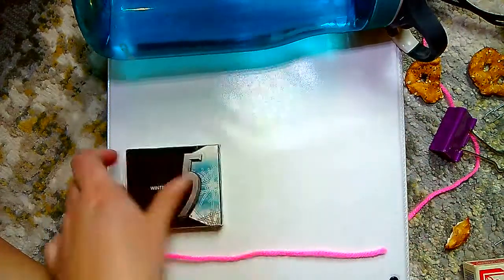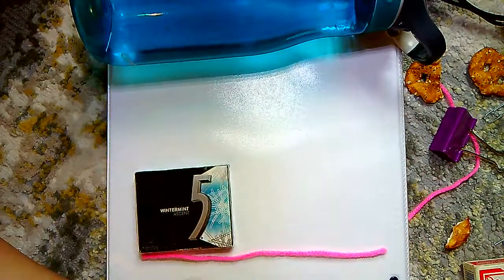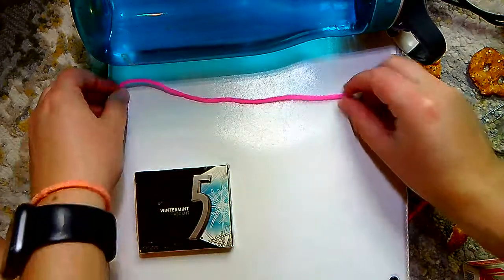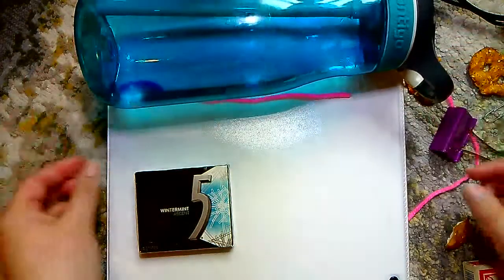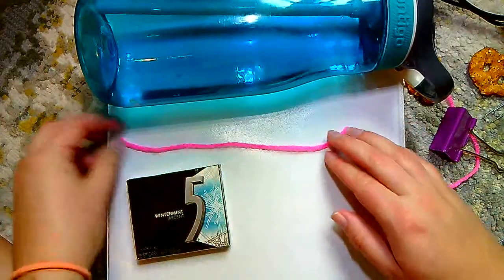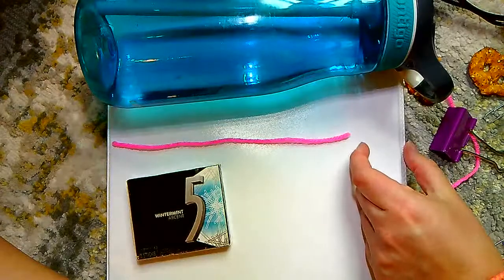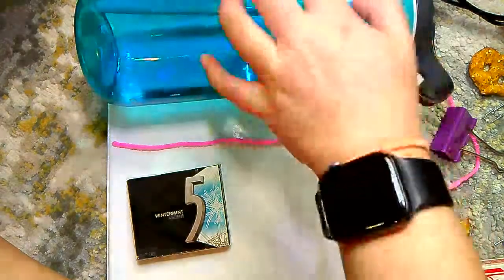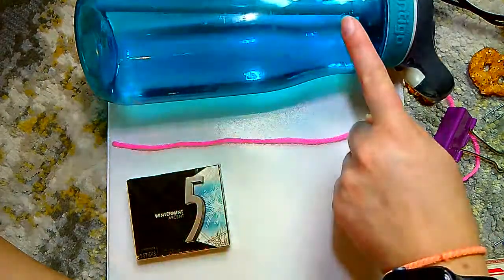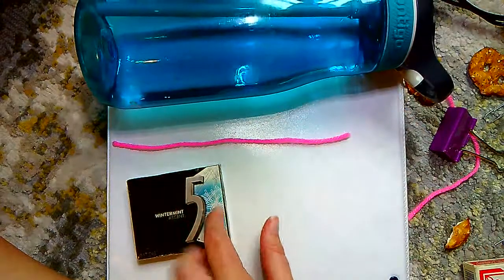So our pack of gum is shorter than the string. Now we're going to move our string to see. Let me move it down a little. So our water bottle is longer than the string. So you can conclude that the water bottle is longer in length than the pack of gum.